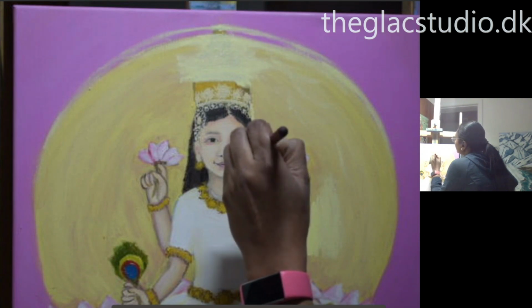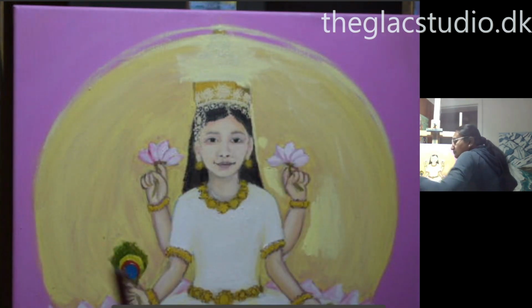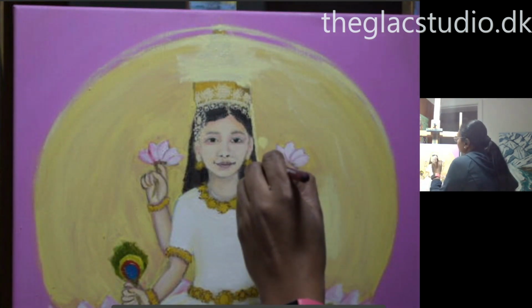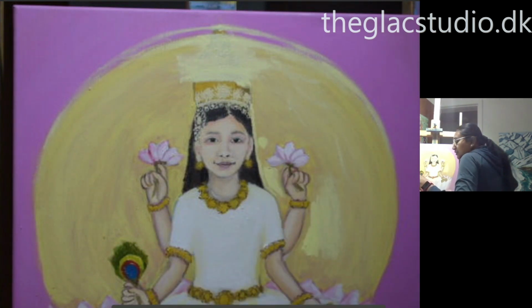I'm going close to the section where her hair is. Doing the contours with a micro brush.